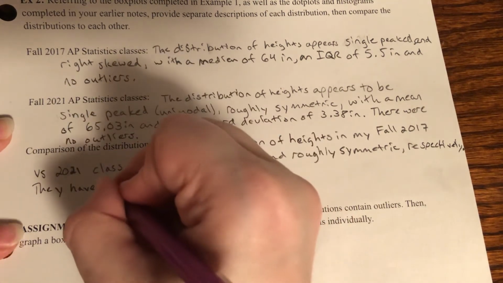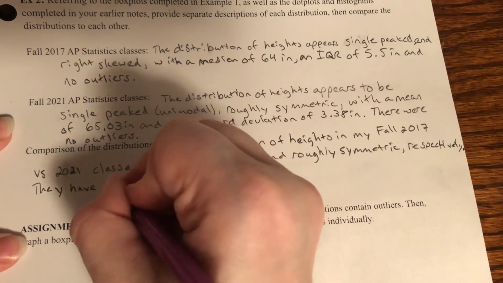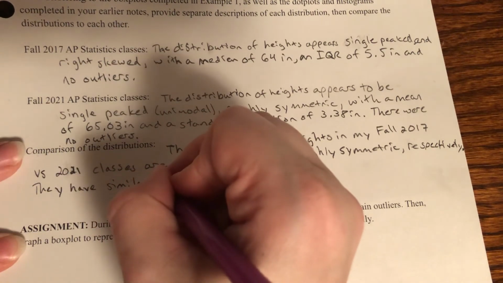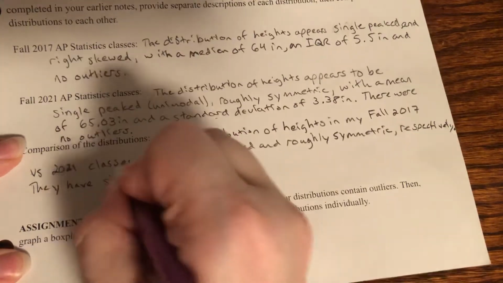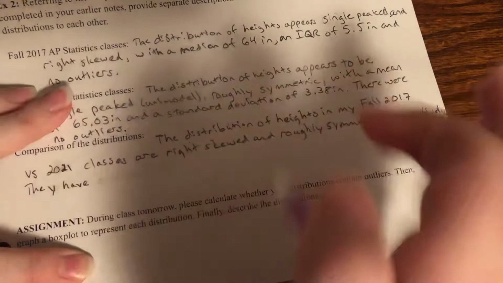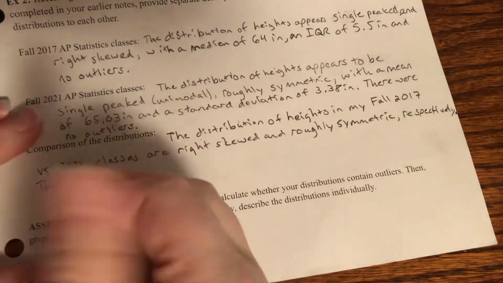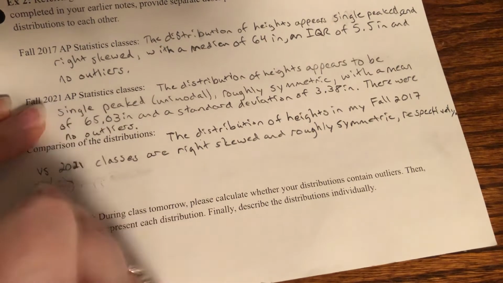They have different medians, or let's not just say different. Let's actually do full comparison.